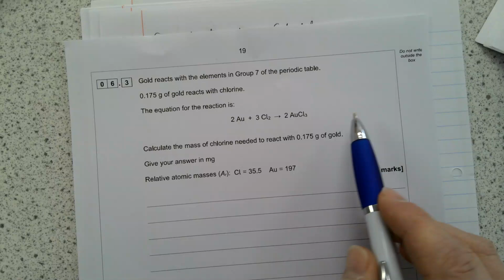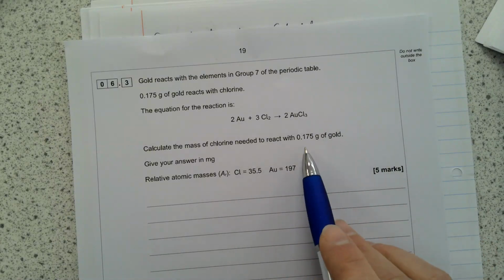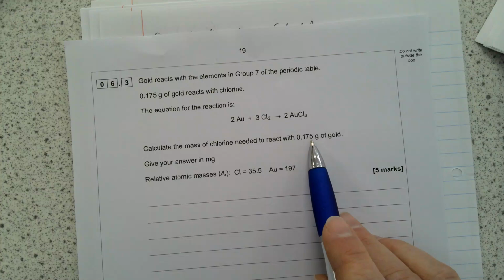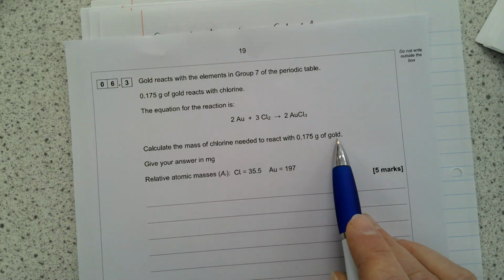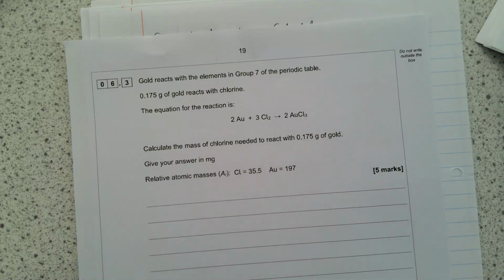You're told, for example, as you are in this case, that you've got a certain mass of gold, and we can't do anything with mass apart from work out the number of moles. With my classes, as some of you know, if you're not sure what to do with these calculations, the first thing to do is always work out the number of moles. We can do that very quickly. We'll do that together in a particular way in a moment.